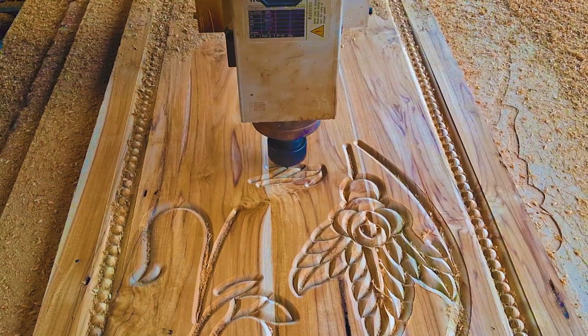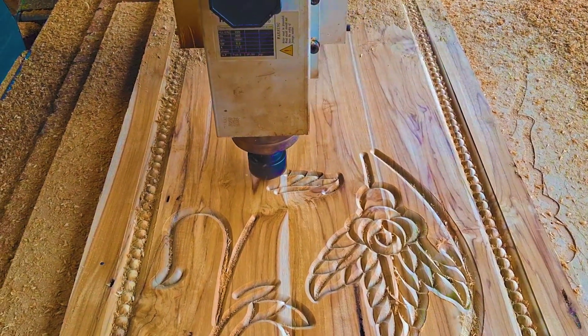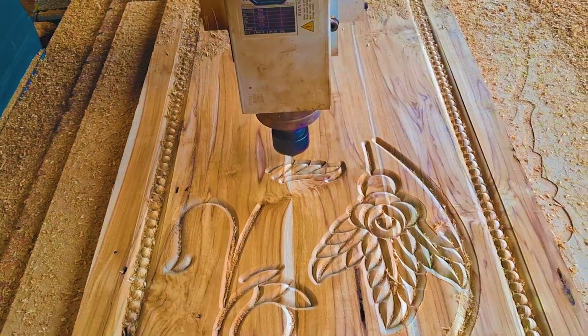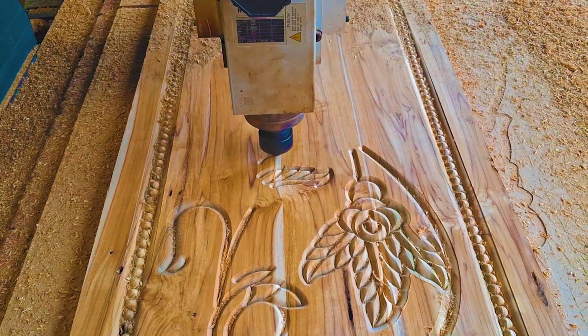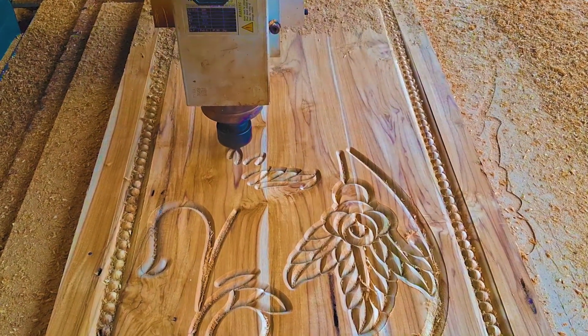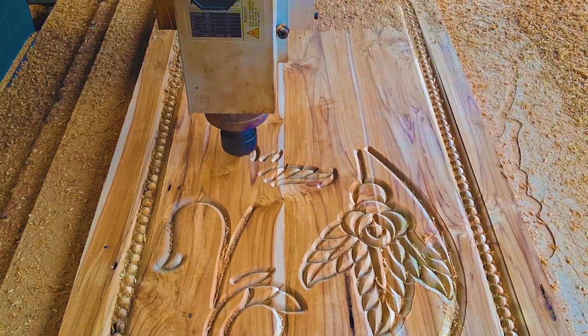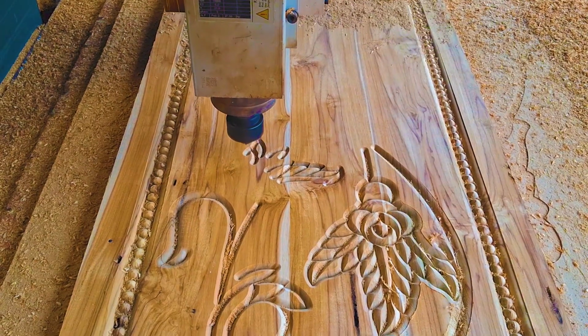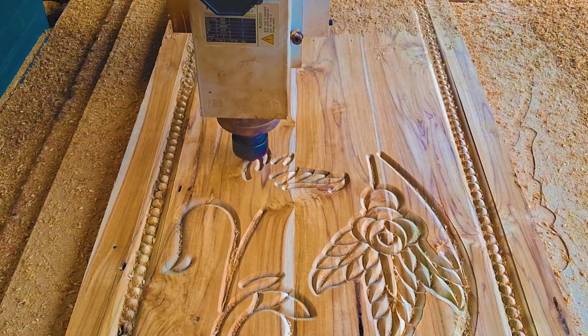Now the design created in the CAD software is being set on the machine. The size, depth, and cutting speed of the design are determined. Once the setup is complete, the machine router or cutter head starts working automatically. This is the most fun part. Watch how the spindle moves around and over the wood, creating amazing designs.